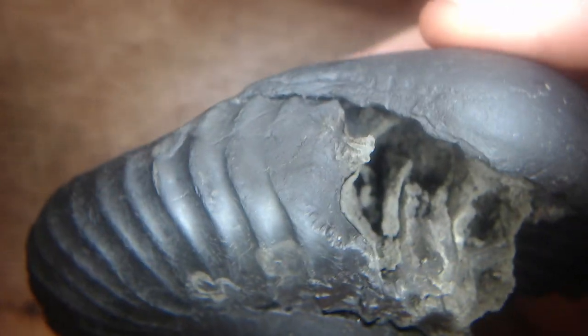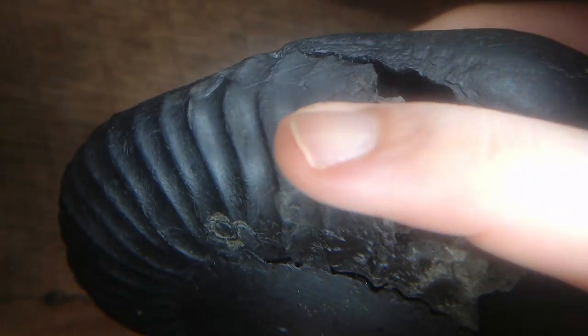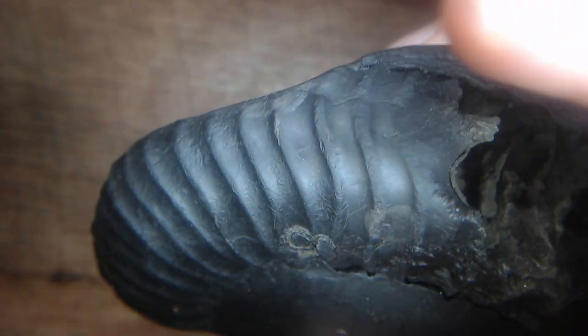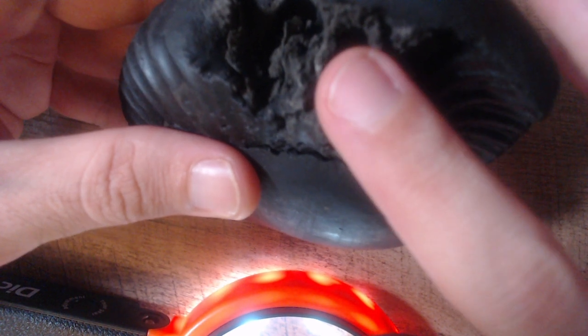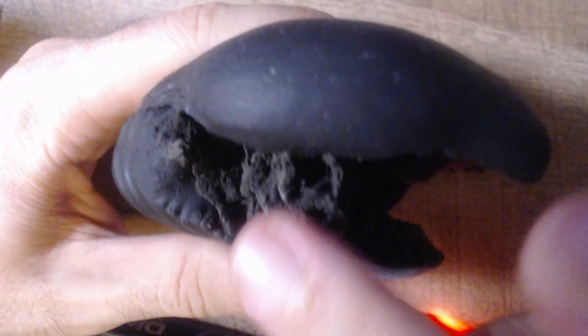Pretty interesting. Notice the rock on this one is hard. Right here, this is hard. I can safely go like this. This I do not want to touch. It's very brittle. If I just put my finger on it and lift my finger off, there's actual specks, it comes off, so it's not actually very stable, this material.